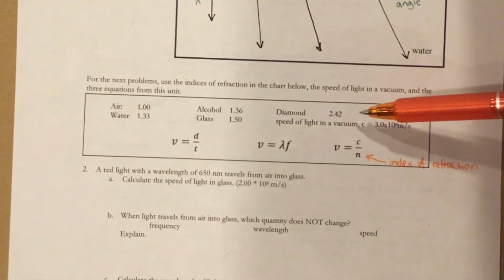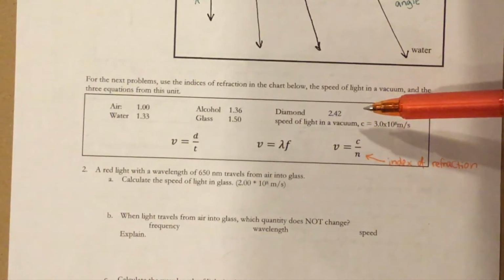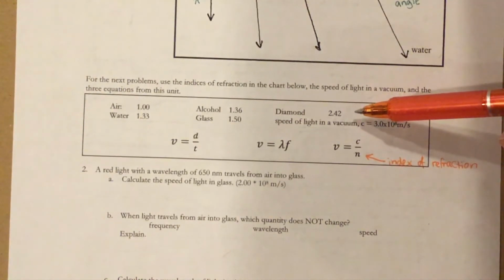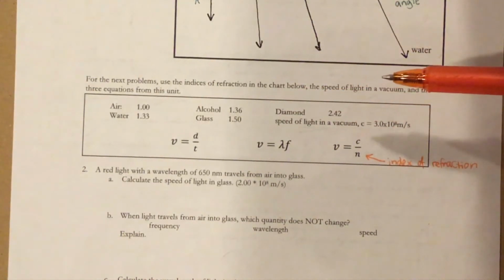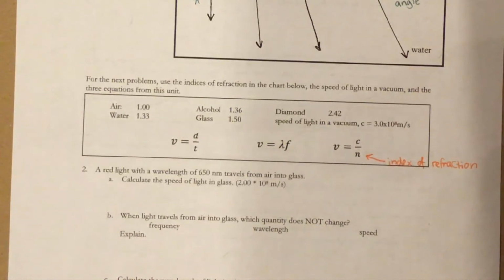Diamonds are apparently this shiny because they actually have a super high index of refraction. This is about the maximum you can get. After about 2.5, that means that an object is so optically dense, it is most likely going to start to be opaque.